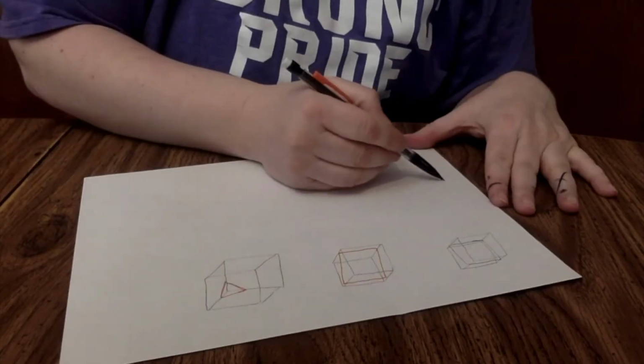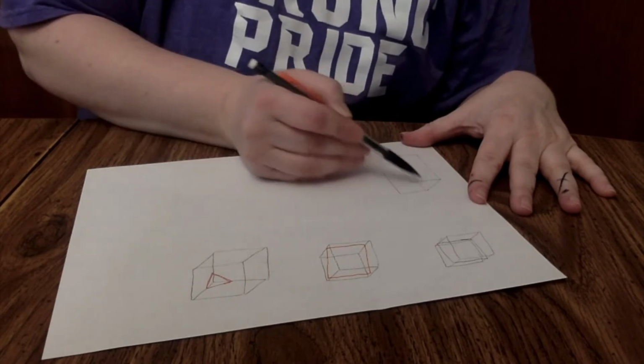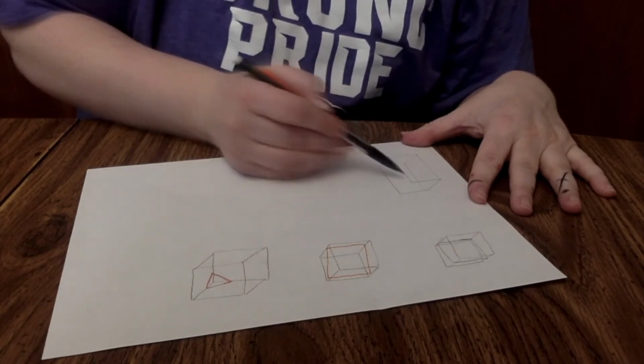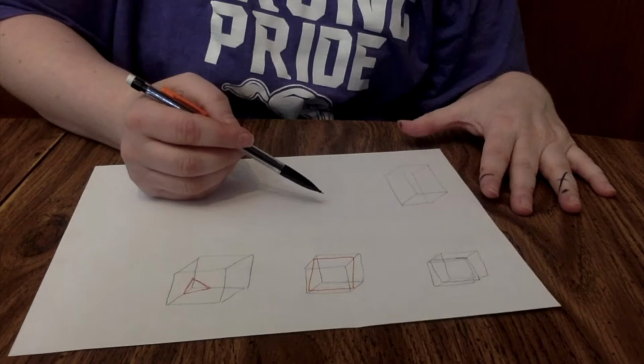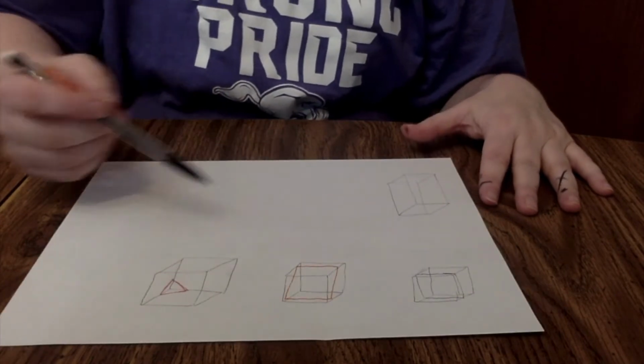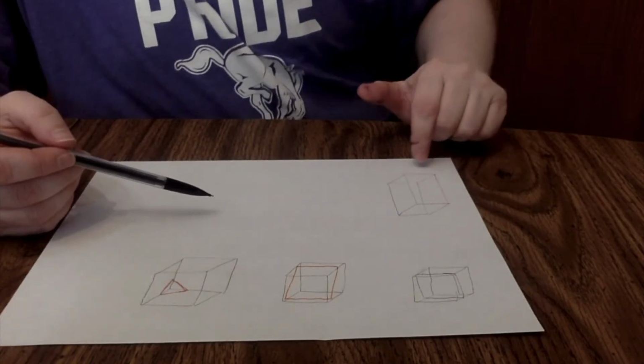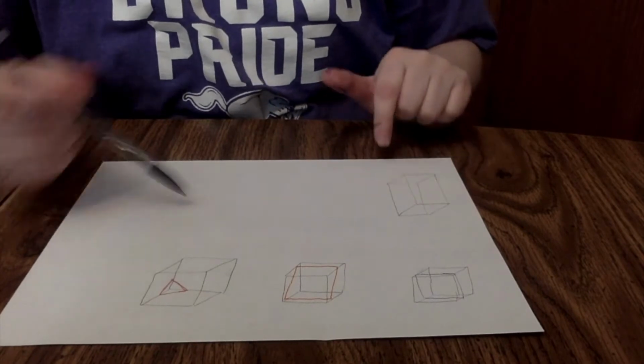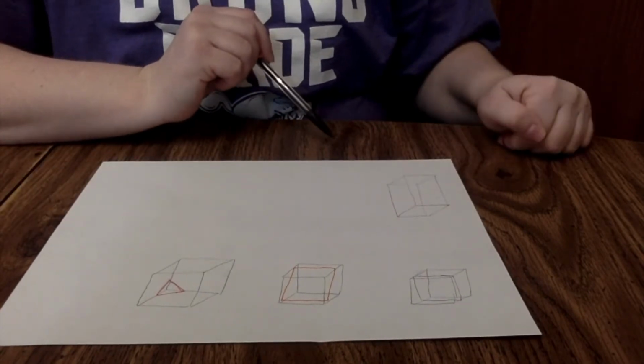You can do all those same things with a rectangular prism, and then you'll get rectangles for your answer, except for the last one, you'll get the triangle. And when you do it with a rectangular prism, each of those rectangles could be different dimensions.